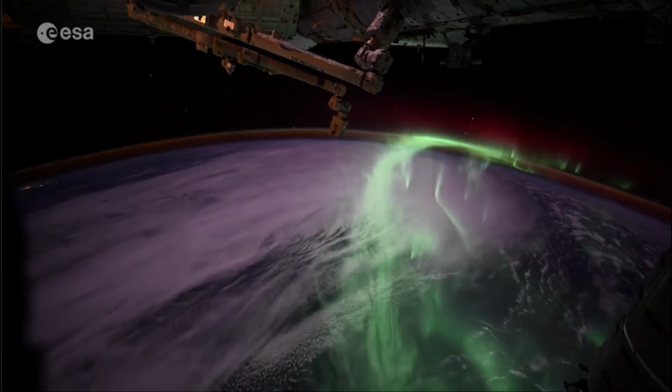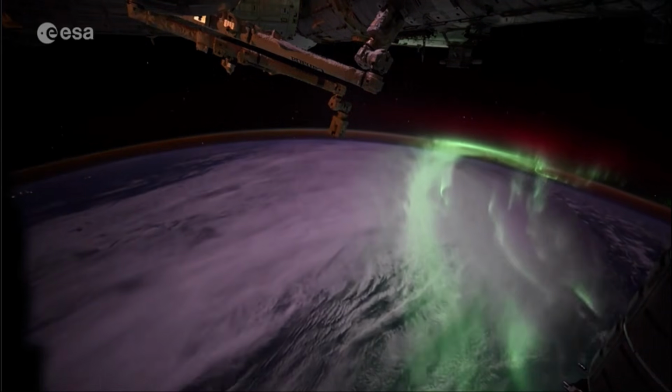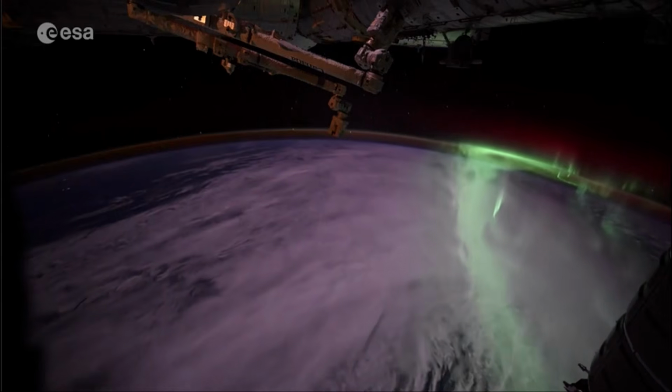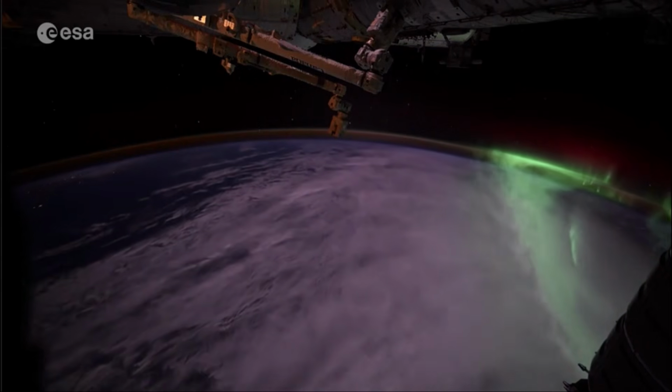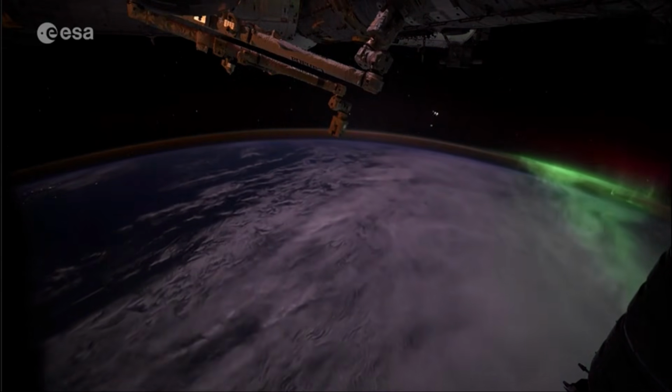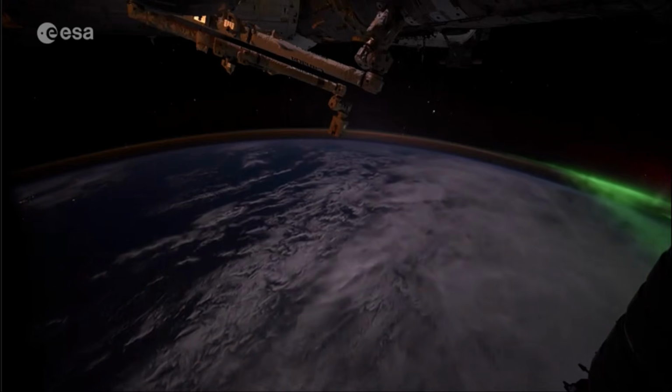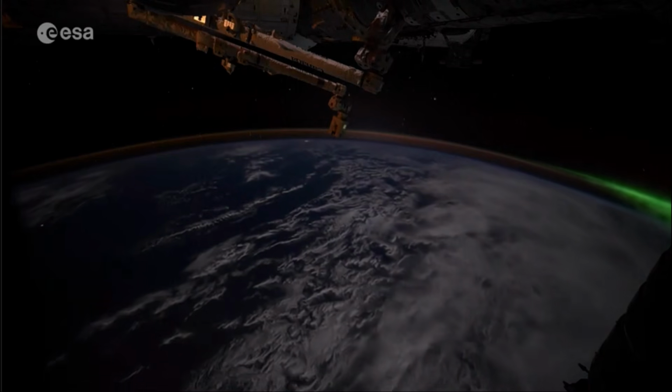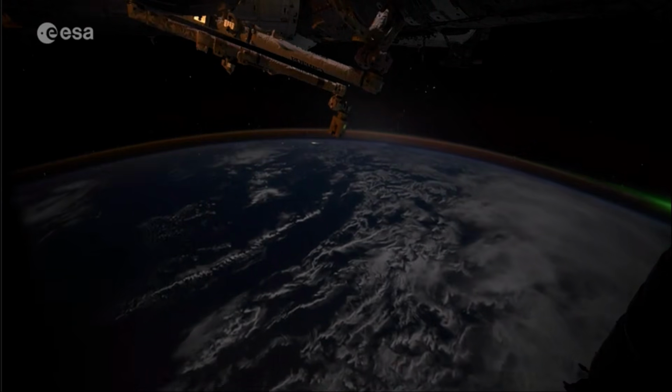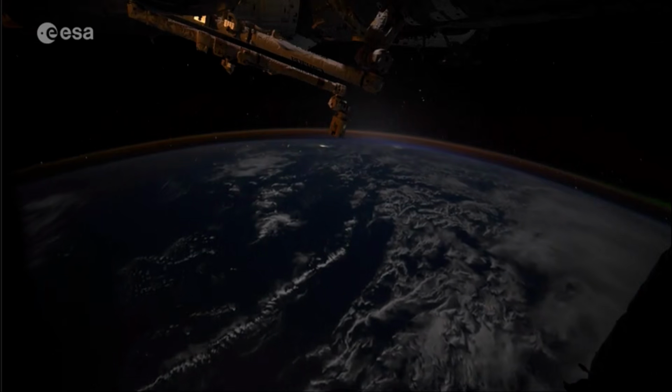Now, of course, down below, we do see our Earth and the cloud cover, and you may get some peeks of the land masses through some of those clouds as the station makes its orbit around Earth, as I said, once every 90 minutes. And the process, again, does continue.